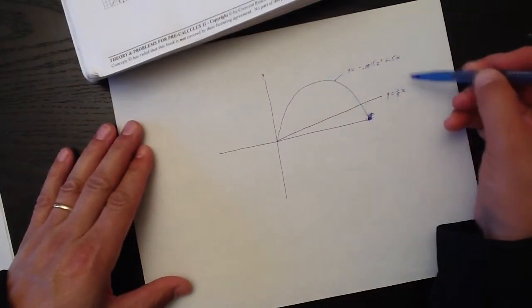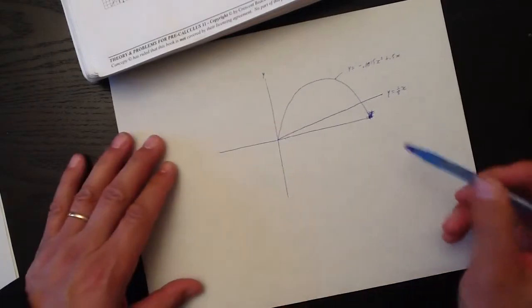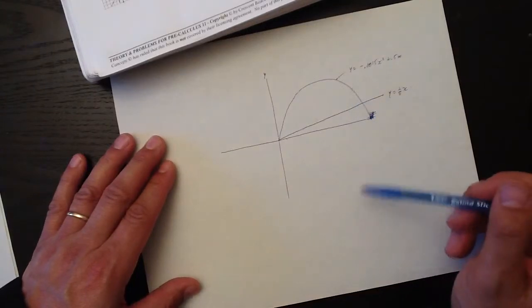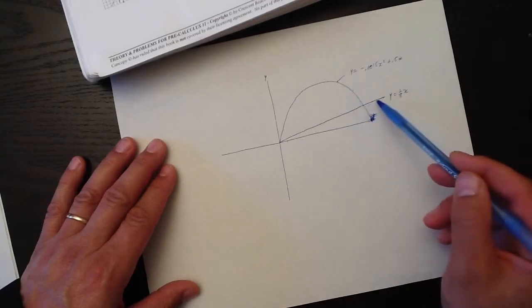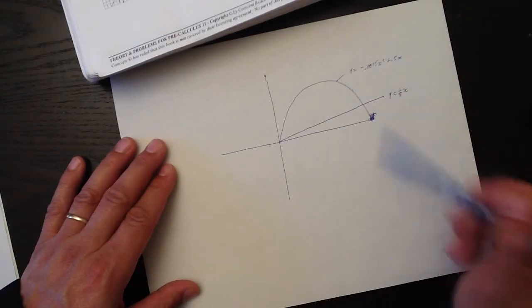So now we have these two formulas, and these are not inequalities. That's a parabolic function, or it could be a quadratic function, but it's a parabolic function, or they call that a nonlinear relation, correct? And this, of course, is a linear function.